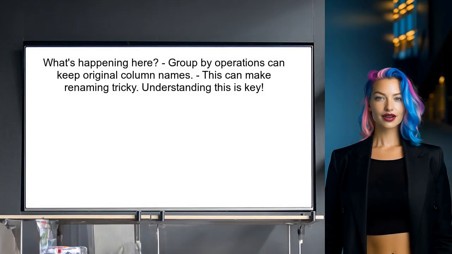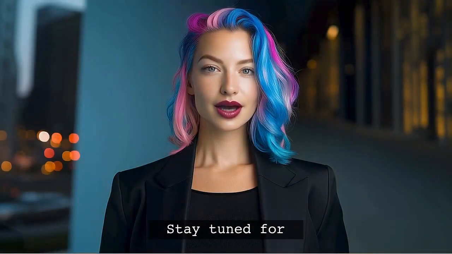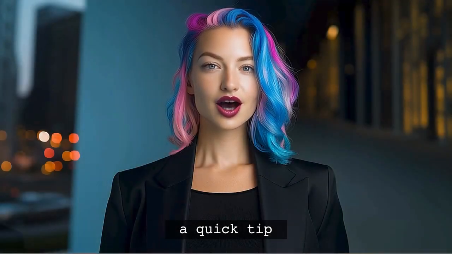So, what's happening here? When you perform a group by operation in Pandas, the resulting data frame can sometimes keep the original column names in a way that makes them tricky to rename. Understanding this behavior is key to fixing the issue. And stick around. At the end of this video, I'll share a quick tip that will make working with Pandas even easier.